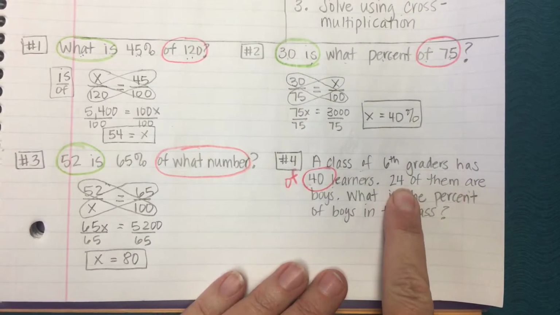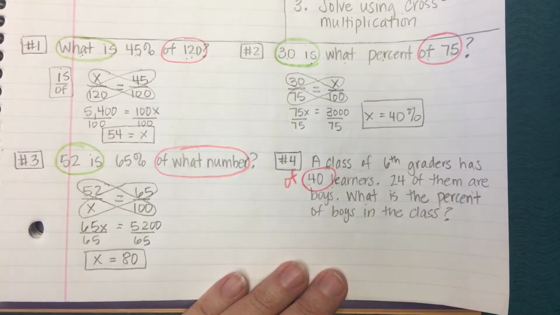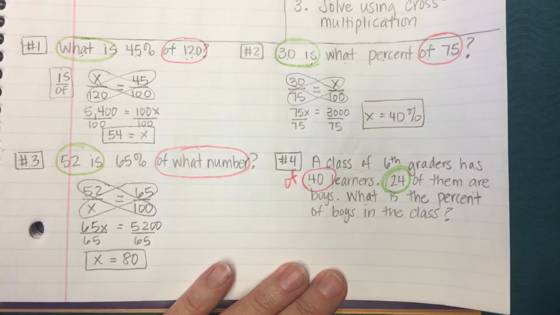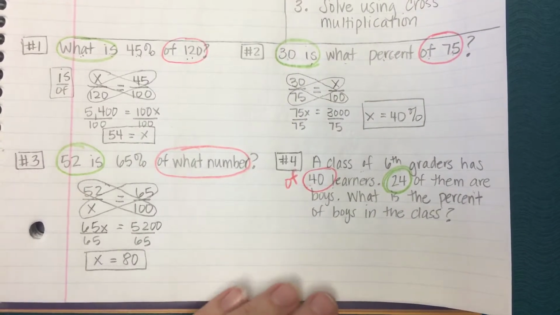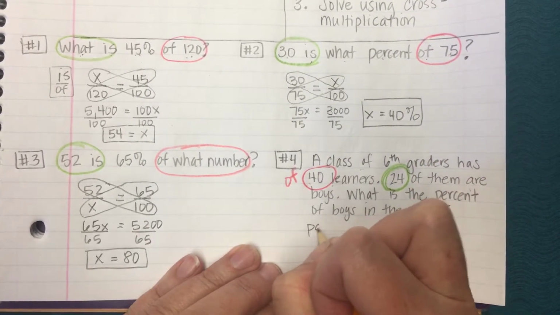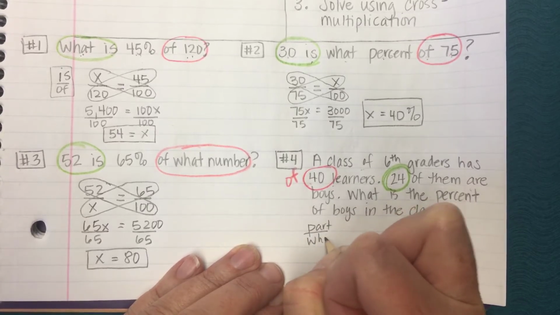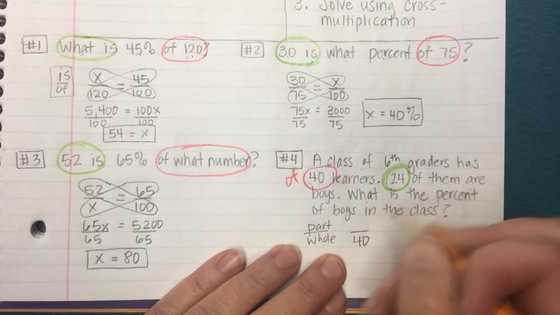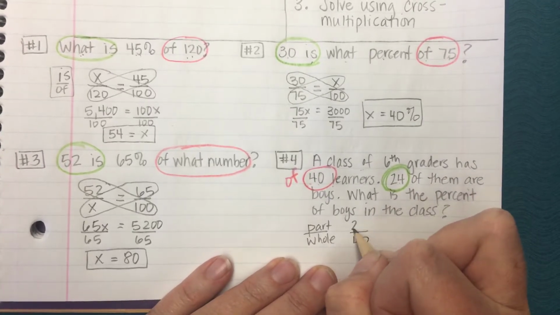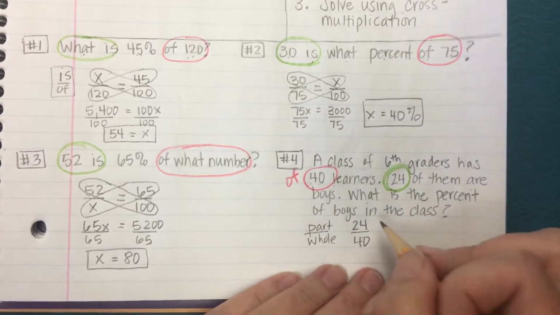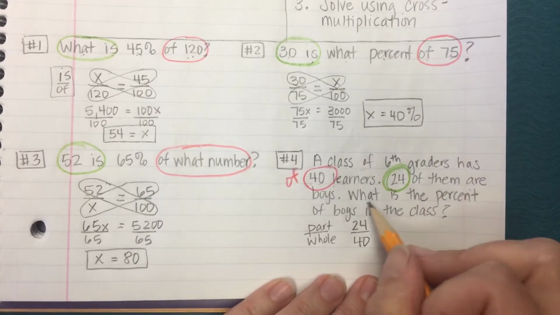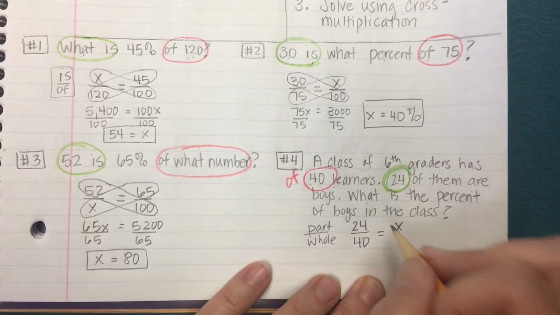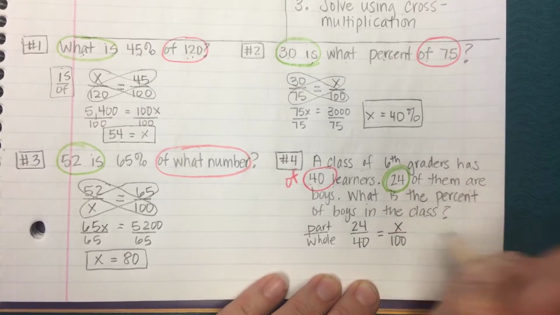Notice that 24 is my part. My part is going to be my is. But this one I actually remember we can put part over whole. Since 40 is our whole number, I'm going to put that here. And since 24 is our part, I'm going to put that in the numerator. Now what am I missing? I am actually missing the percent. So I have nothing to put up here, so I'm going to put an X over 100.